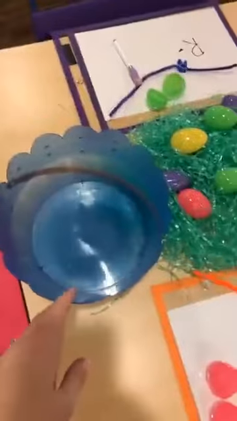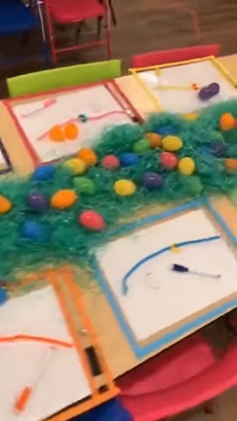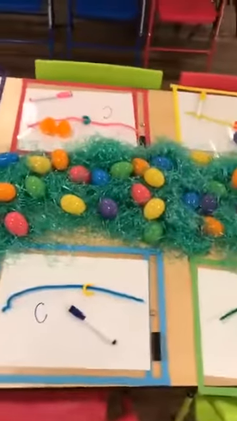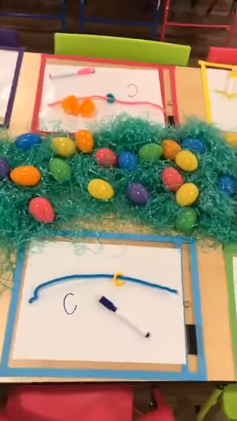Then I have these baskets on the end because they can toss the empty eggs in as they're cleaning out all the eggs in the middle. So where did I get those letter beads? I got them on Amazon, and I will put a link to those too, because we use these all the time.